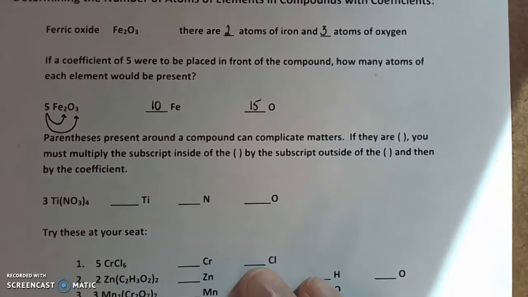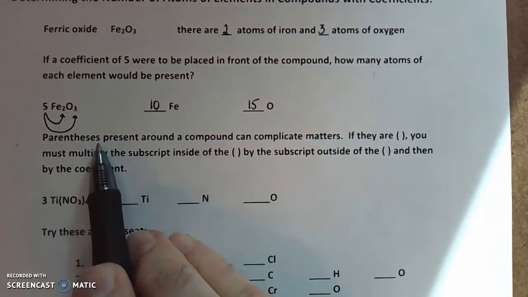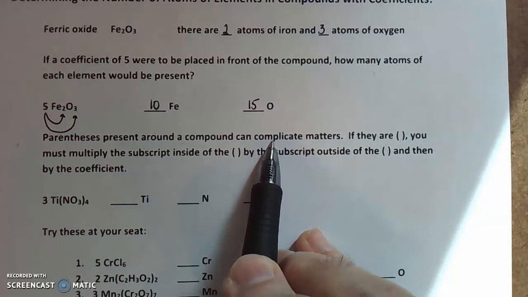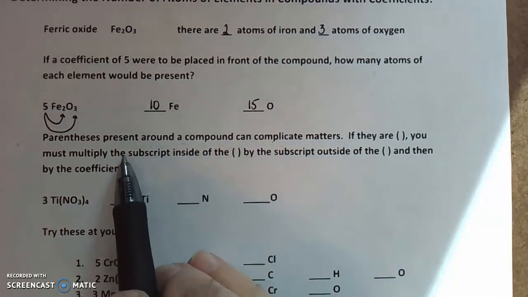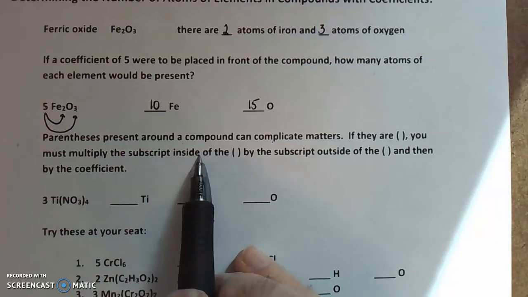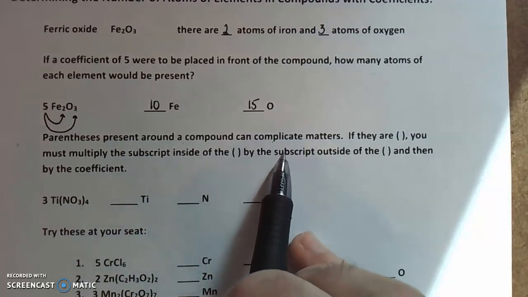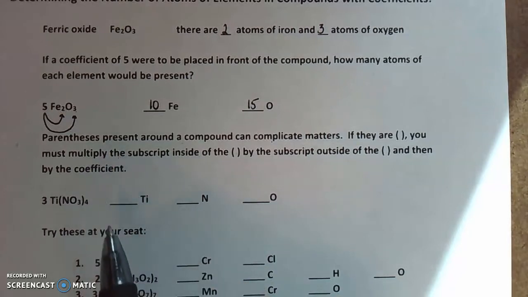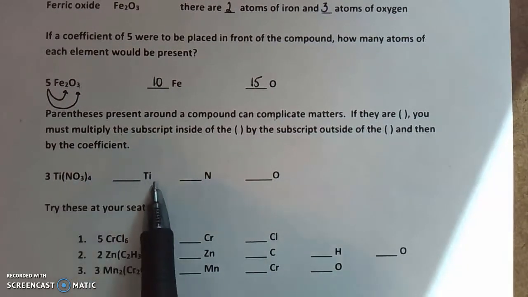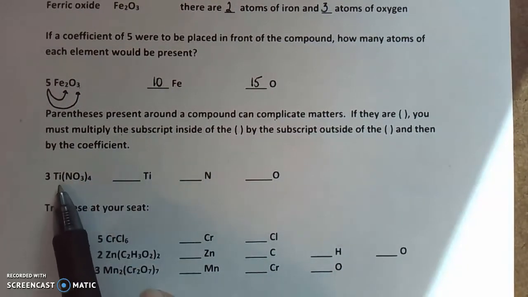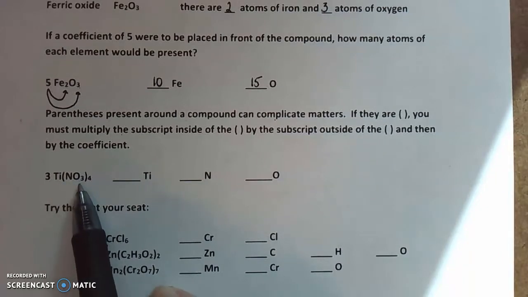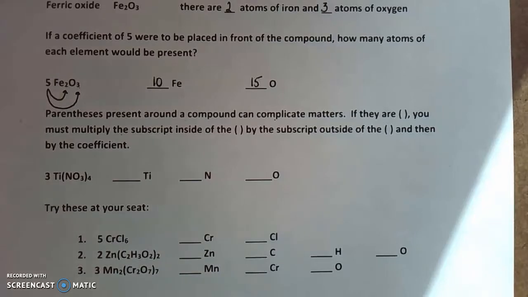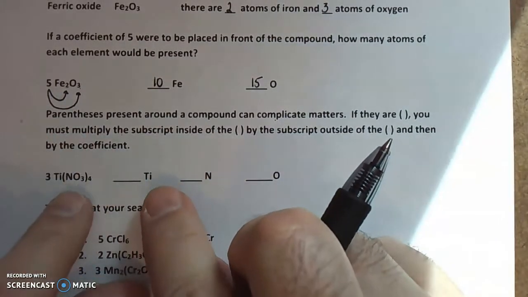With that, if we have parentheses in a compound, it can get a little bit more complicated. We basically have to multiply the subscript inside of the parentheses by the subscript outside of the parentheses and then by the coefficient. So if we look at this example, here we have titanium 4 nitrate. This is going to be the first example of what we do.